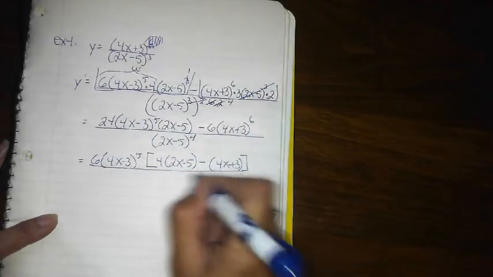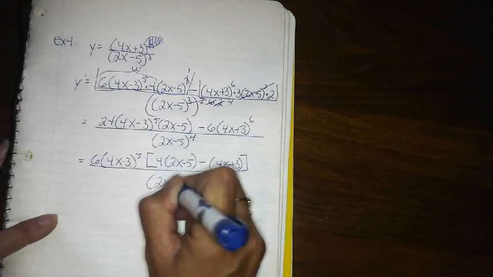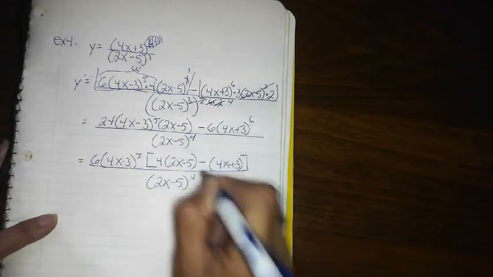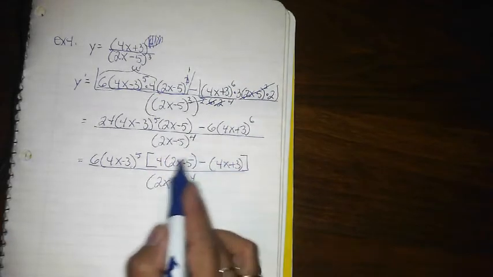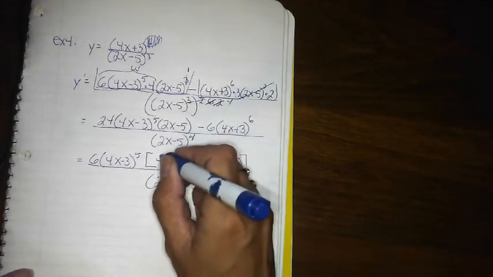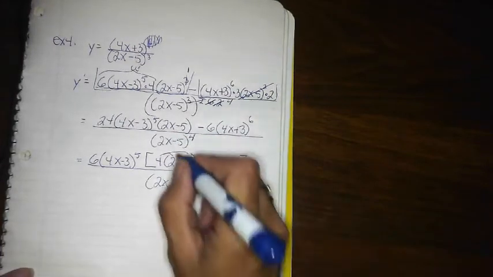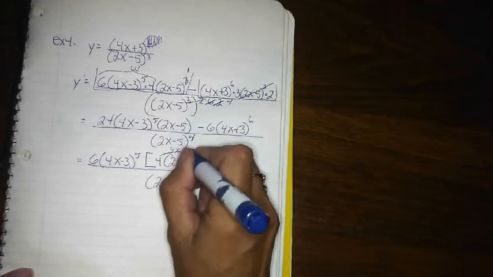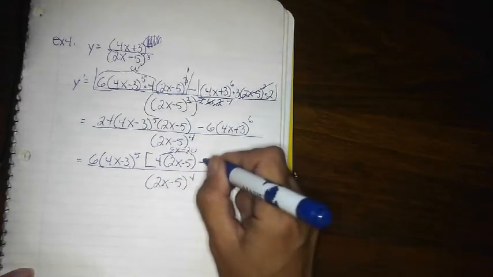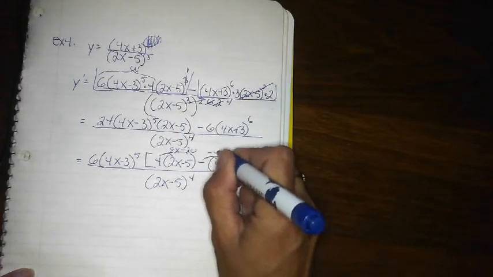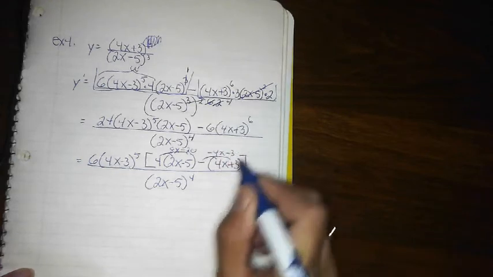All over minus 5 to the 4th. And the last bit is to simplify in here. So we can distribute. That'll give us an 8x minus 20. Distribute this. Minus 4x minus 3.